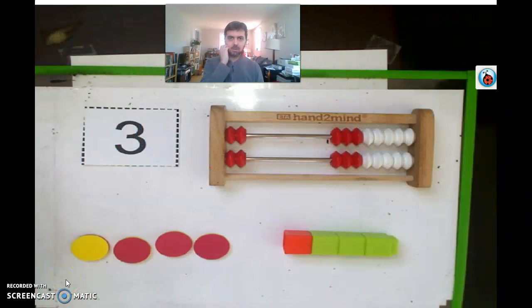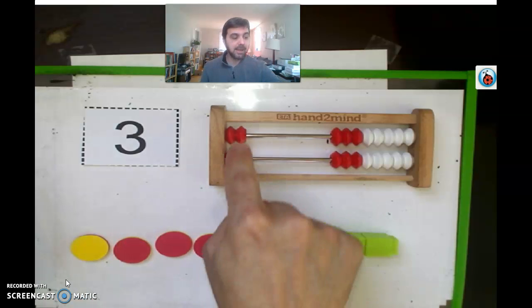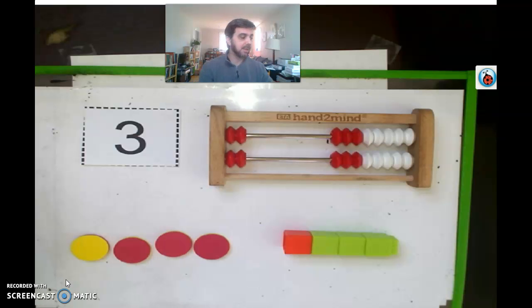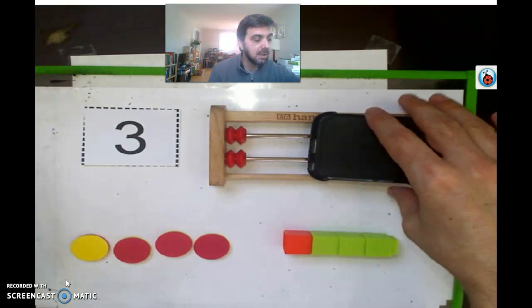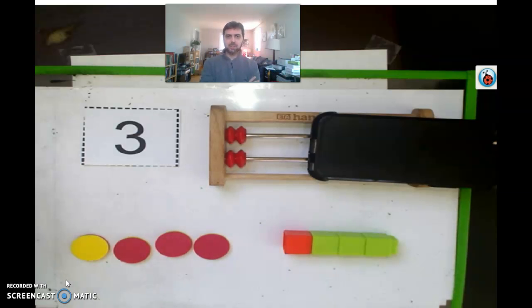I'll put out some more objects and see how we do. I put out some new numbers. Let's take a look and see which one does not belong. So the 3 is still there. Take a look at the other ones. Remember, we're only looking at these counters, so I'll cover that up again for you. The question is, what should we eliminate? Should we eliminate the 3, the rekenrek, the counters, or the cubes? Take a look and see what you think. Which one does not belong? They're all the same except for one of them.